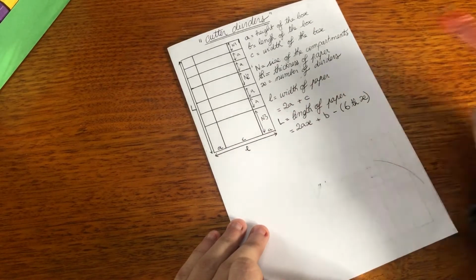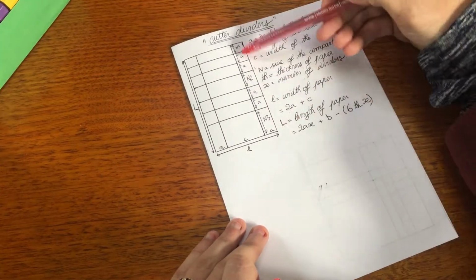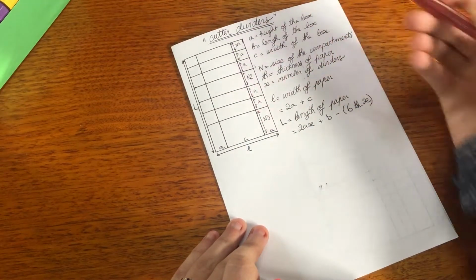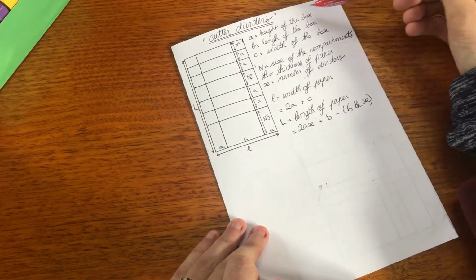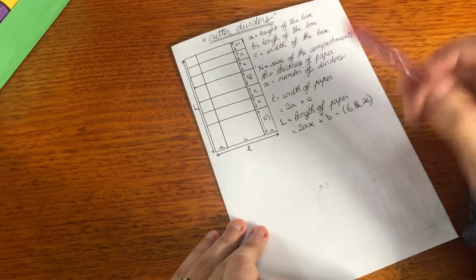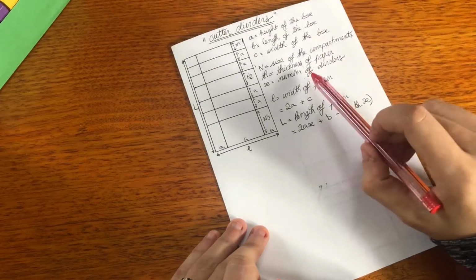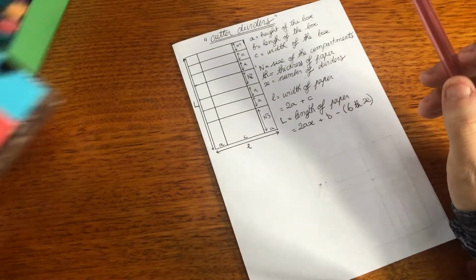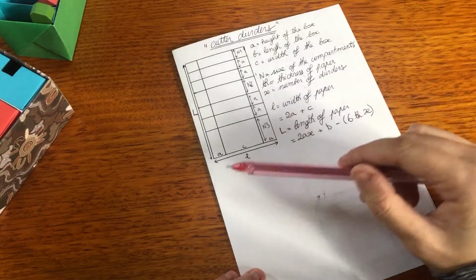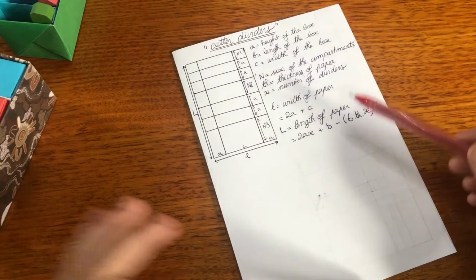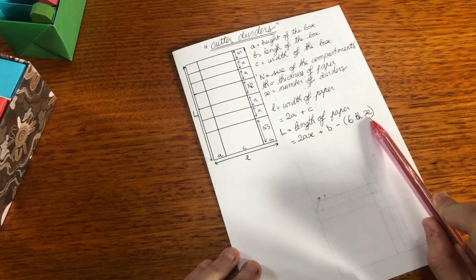Okay? And the length of the paper, this measurement here, will be 2 times the height of the box, A, times X, which is the number of dividers. So for example here it's 3, plus B, which is the length of your box, minus 6 times the thickness of your paper times the amount of dividers you have.